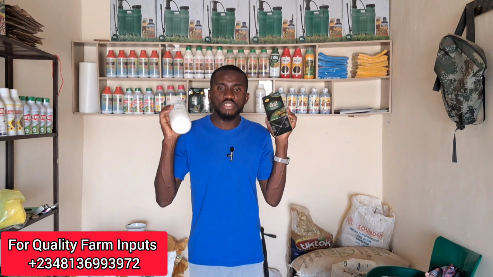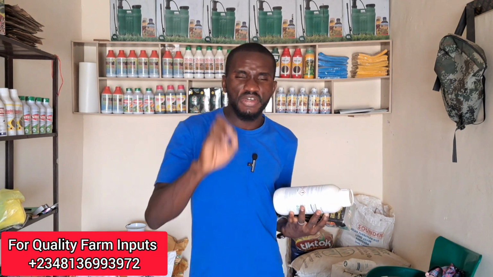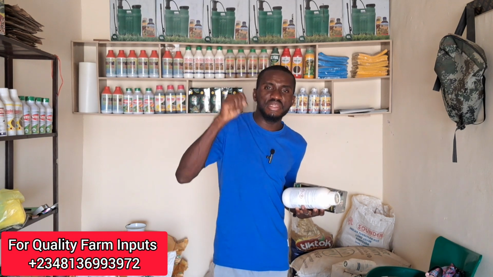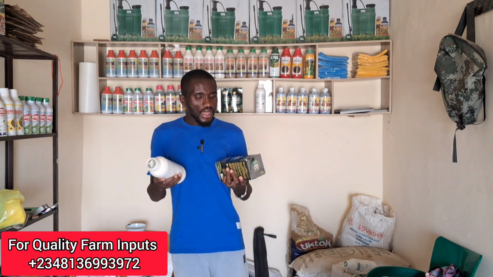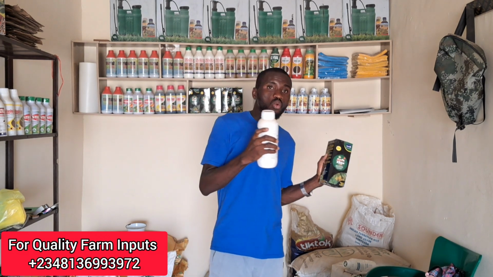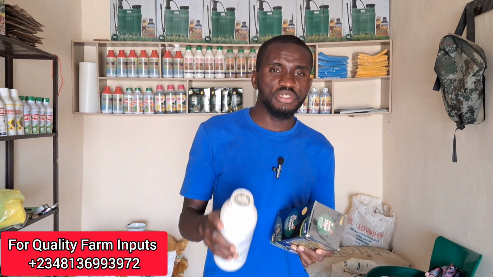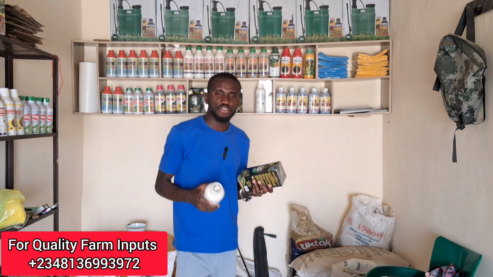So it is more suited to use liquid fertilizer, because the effect is almost immediate. The crop will be getting it immediately. While the granular fertilizer will take time to dissolve in the soil before the crop can tap it and use it.